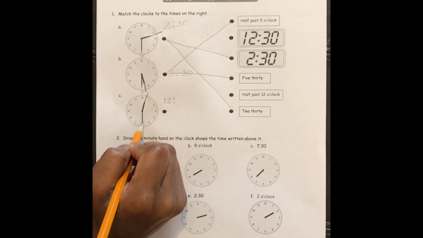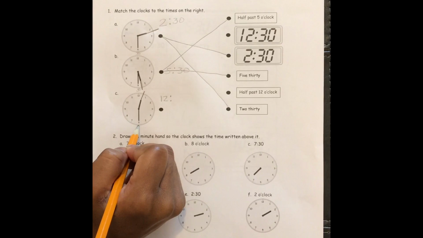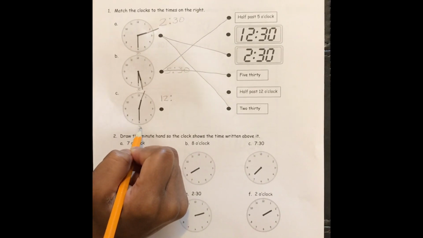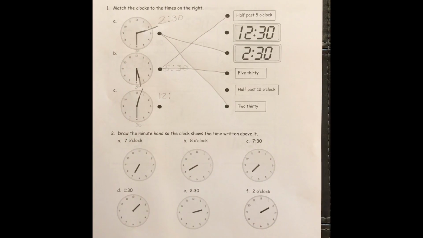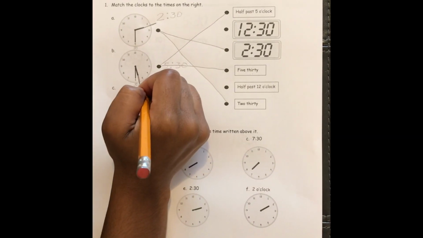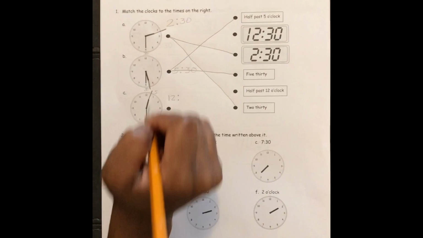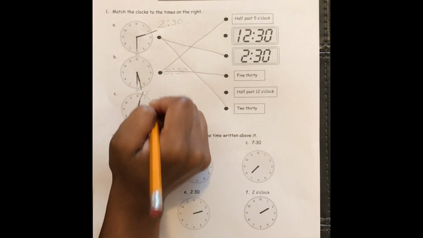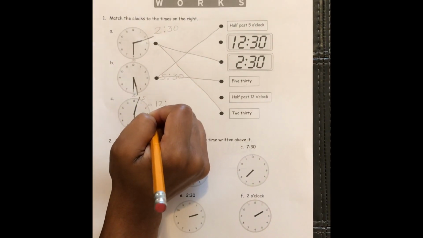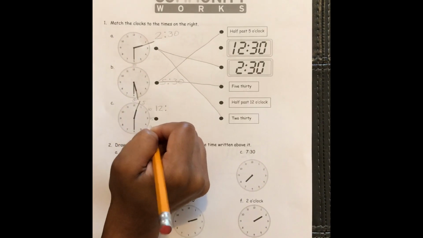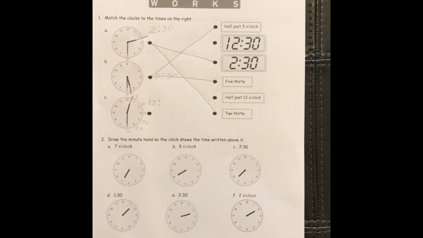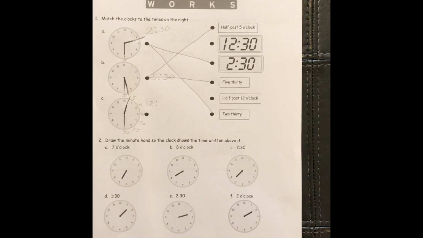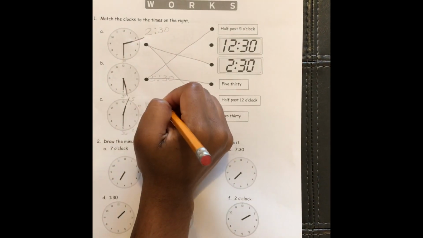Now, remember, you then move to the minute hand. The minute hand is at the 6. Again, you can write the 30 because all of our minute hands have been at 30. If not, let's write them. Remember, start at 1, that's 5 minutes. 2, 10. 3, 15. 4, 20. 5, 25. So our minutes is 30 minutes.